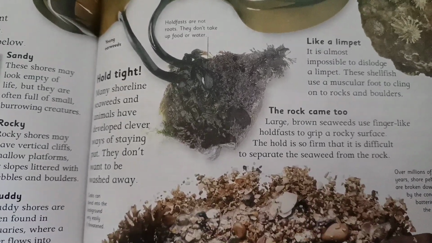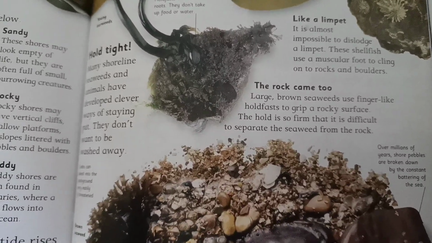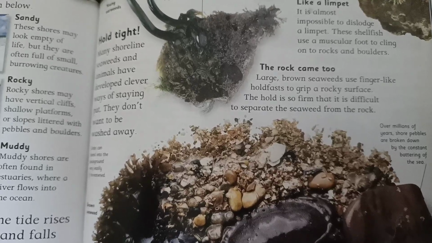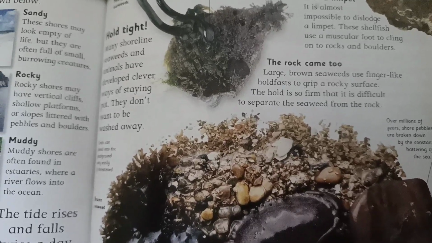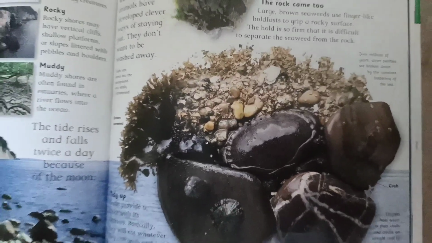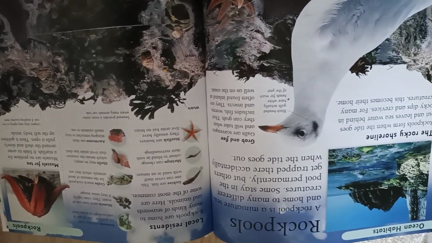The rock. The large brown seaweeds use finger-like hold fasts to grip a rocky surface. The hold is so firm that it is difficult to separate the seaweed from the rock. Amazing. So that was all about the shoreline. So next in ocean habitats we have rock pools.